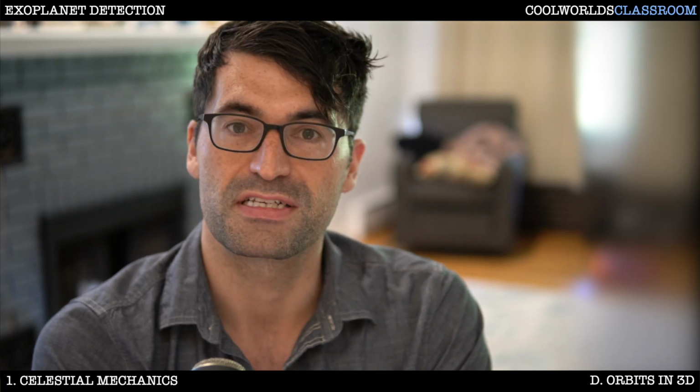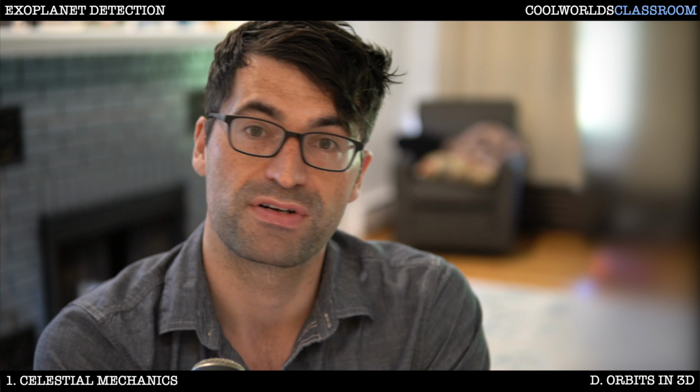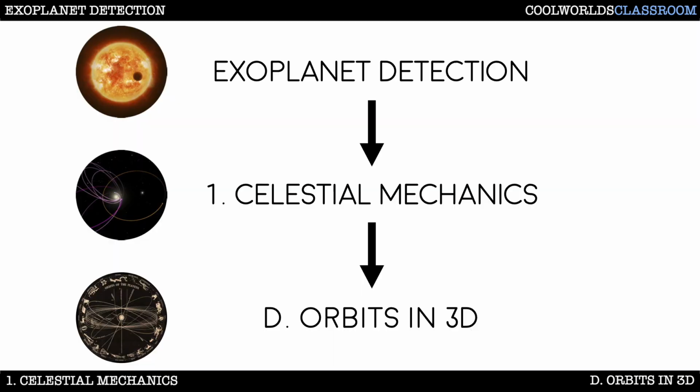But when we look out to the stars and other planetary systems, well, of course, those orbits could be arbitrarily aligned. And so today, we're going to be moving from 2 dimensions to 3-dimensional orbits. To go from 2D to 3D, we don't really need any new physics, just to take the results obtained thus far and apply some geometrical transformations to them.